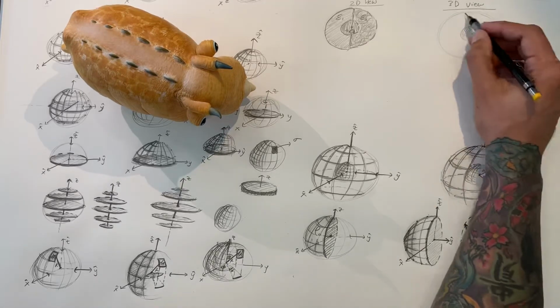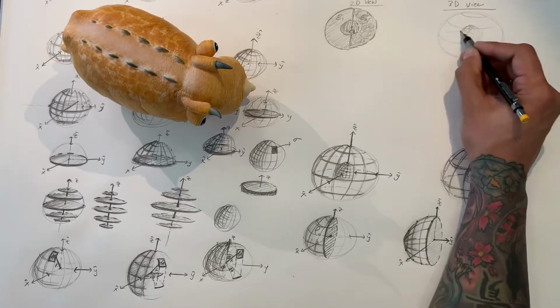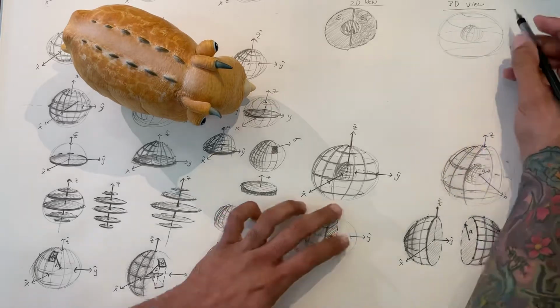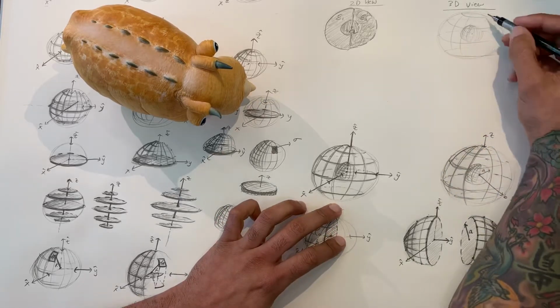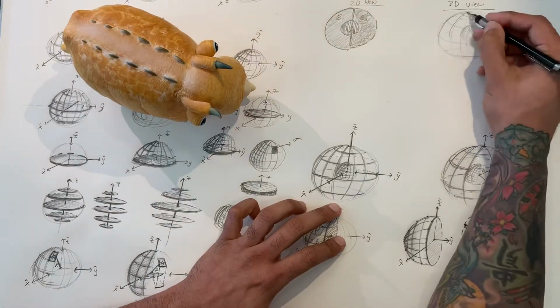So this is gonna be more spread out, like that, like that, like that. Do the back one behind the sphere, okay? And then the ones going down, down, down, down. All right, shade this a little bit darker on this side.